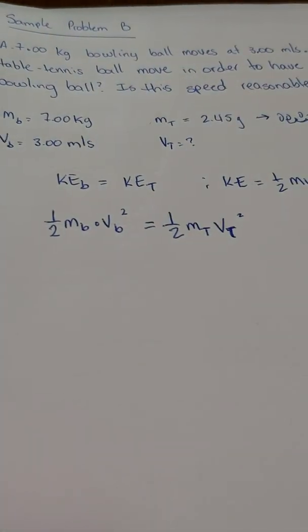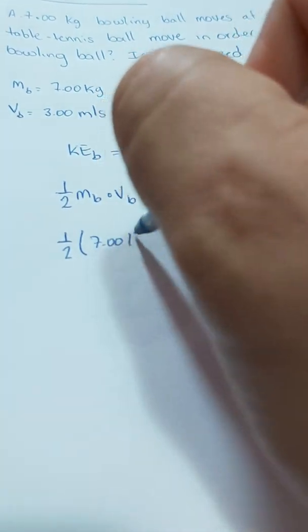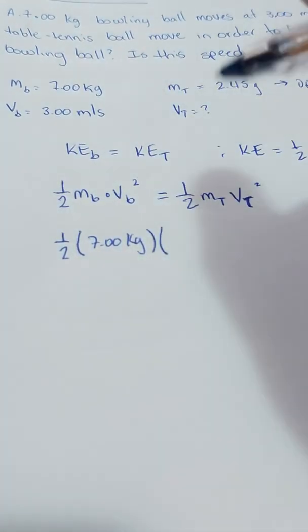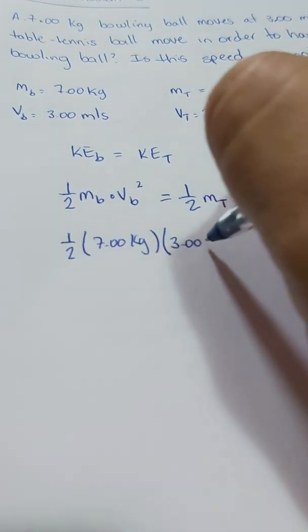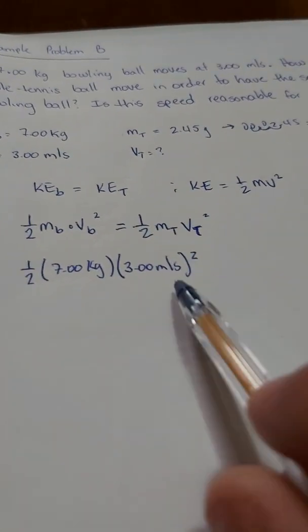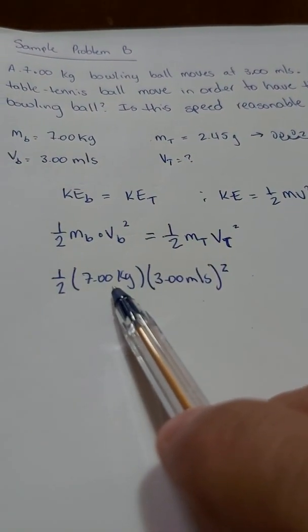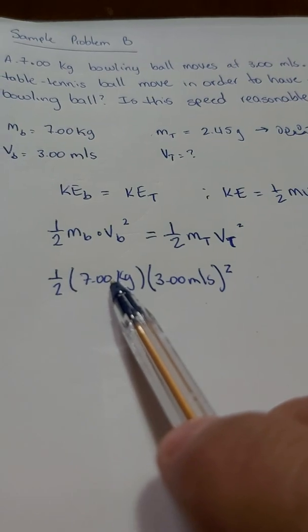So let's find the kinetic energy for the bowling ball. This is equal to 1/2 times 7.00 kilograms times 3.00 meters per second squared. 3 squared, that's 9, times 7, is 63.